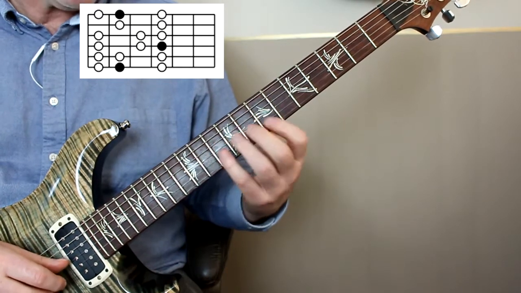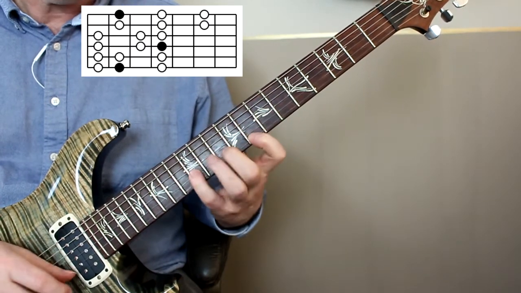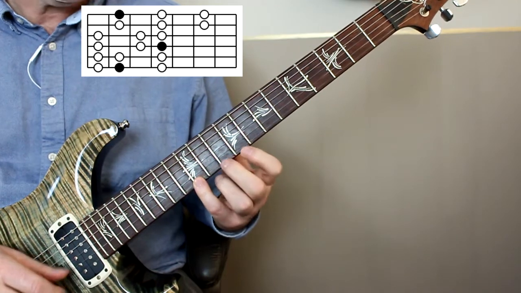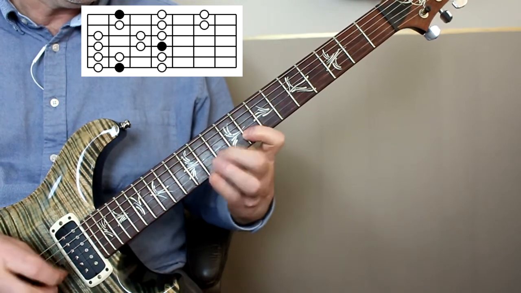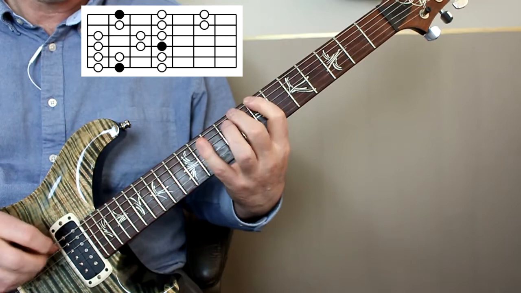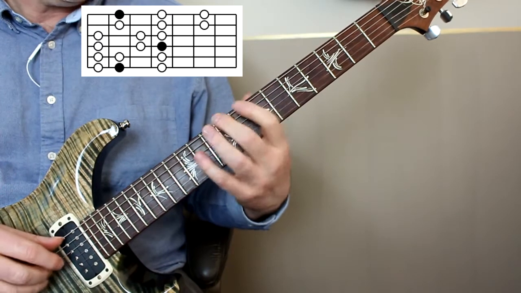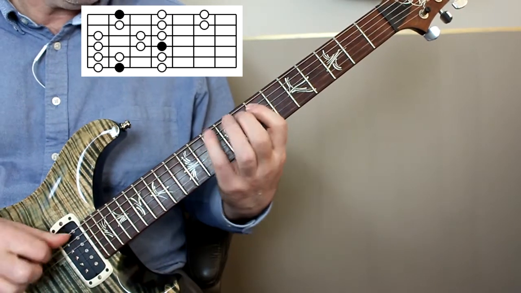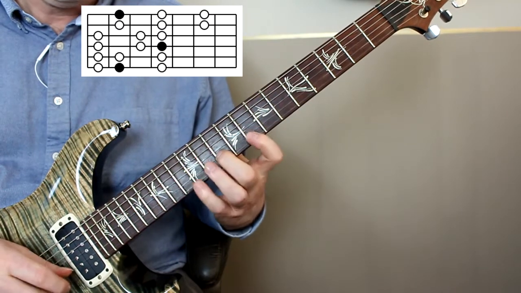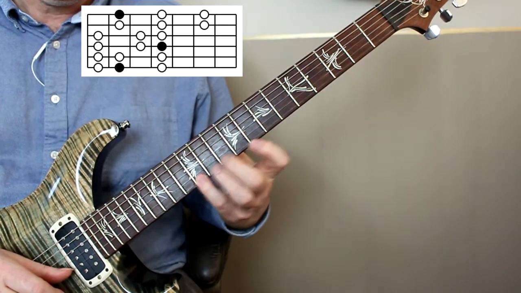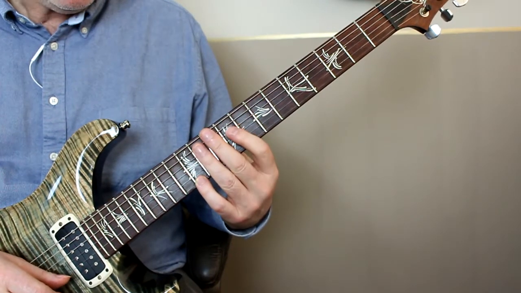So we use the bridging shape again. And you can see it finishes off into a 3 notes per string scale shape. Hopefully you can see that.